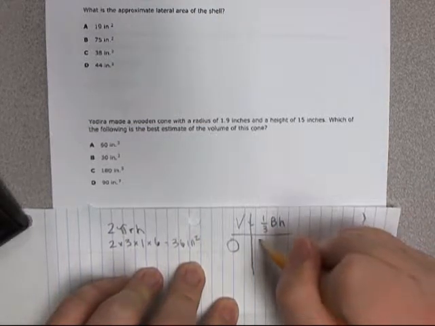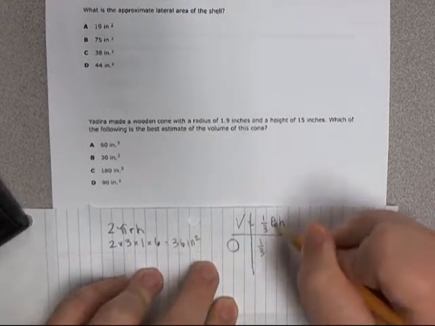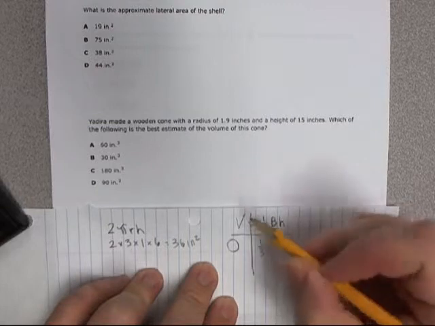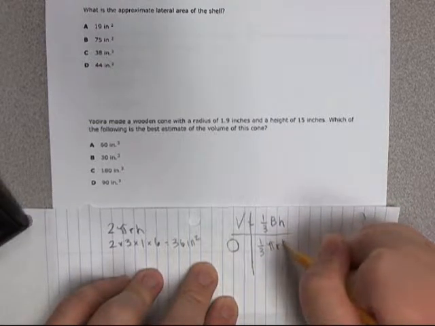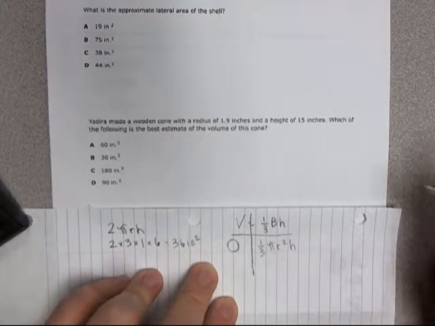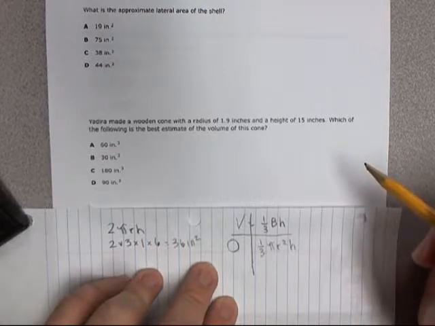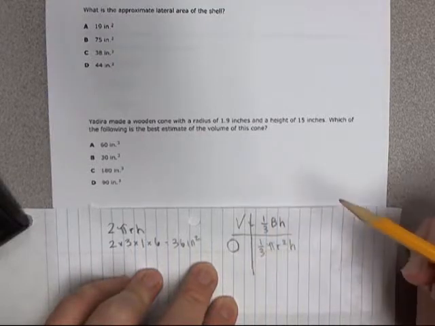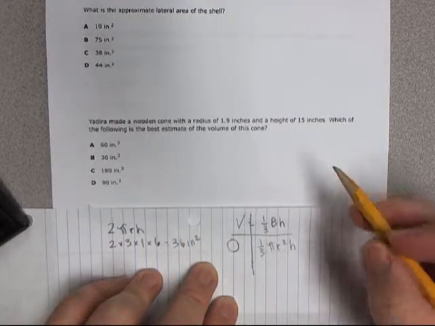So now let's rewrite the formula. 1/3. Now, instead of using capital B, we're going to replace that with the formula for area of a circle, which is pi times r squared, and then bring down the h into the formula. Okay? So capital B in the volume formula always stands for area of the base. We identified the base as a circle.